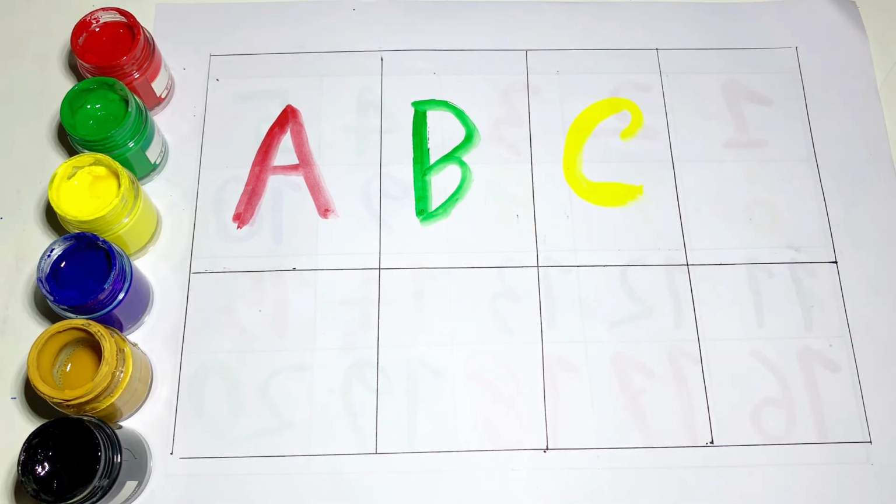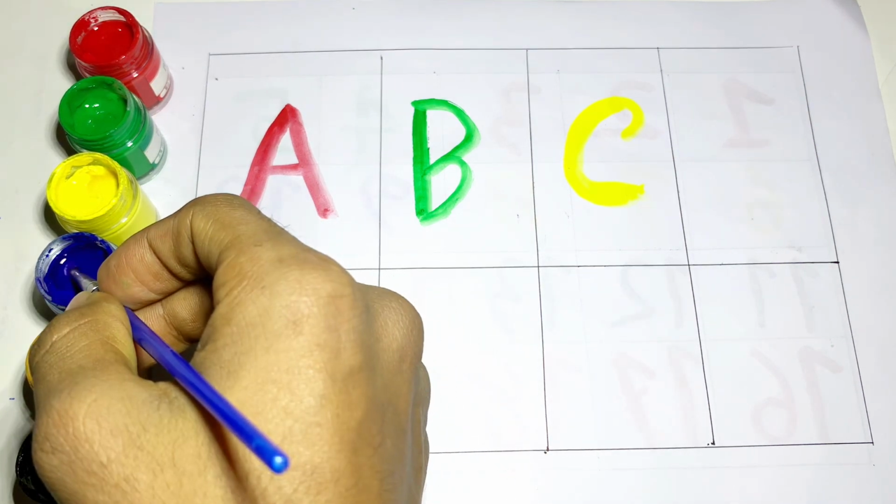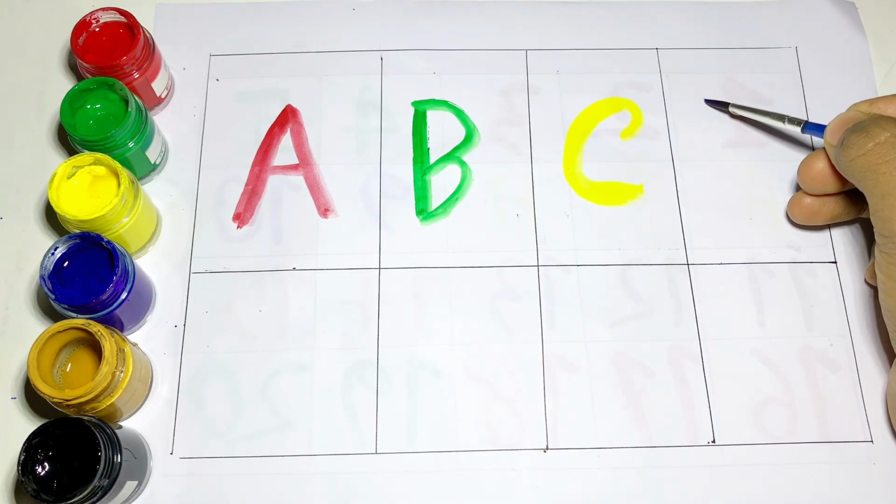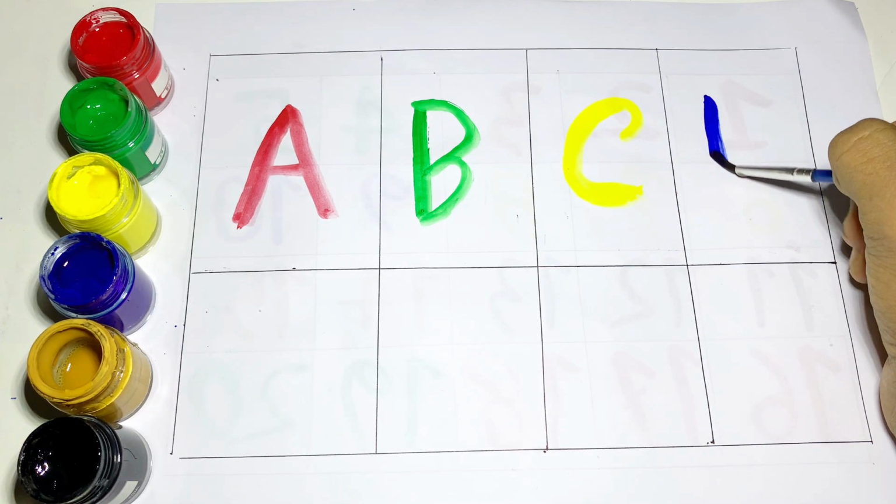Next is D. D for dog, D for doll, and use blue color.